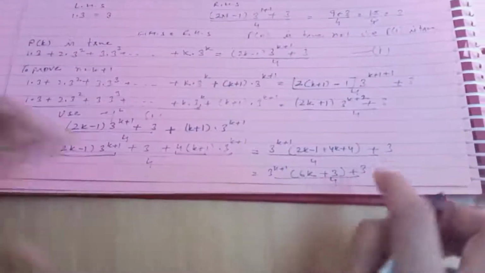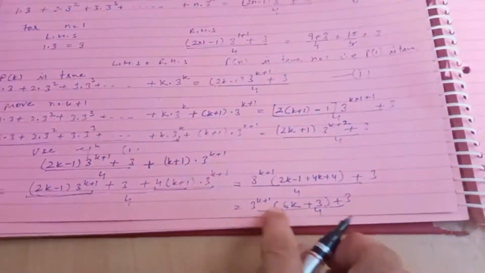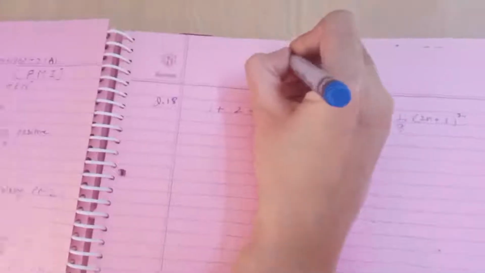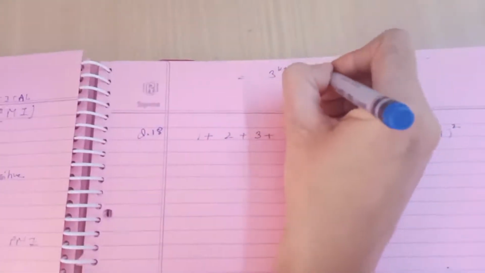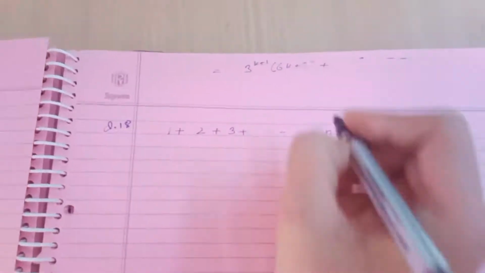Now listen how to solve this one. You are going to take this term I am writing here. Okay, what you have got? You have got 3^k plus 1. Okay, bracket it is coming 6k plus 3 plus 3 by 4.